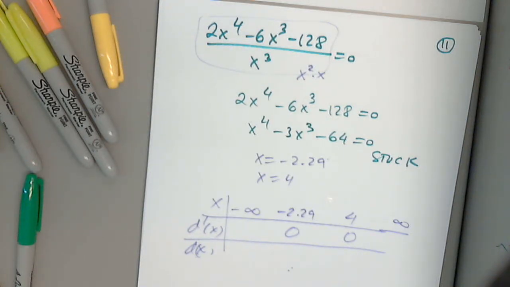So the function is 2, parentheses for the top, 2x to the 4th, and minus 6x cubed, and minus 128. Close the parenthesis, and I divide by x cubed. And now I plug in numbers to find the signs. I'm going to plug in a number left of negative 2.29, like negative 4, a number between negative 2.29 and 4, like 1, and a number beyond 4, like 10.